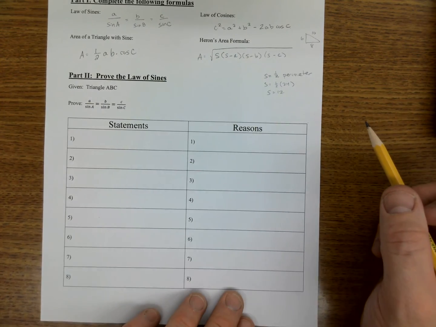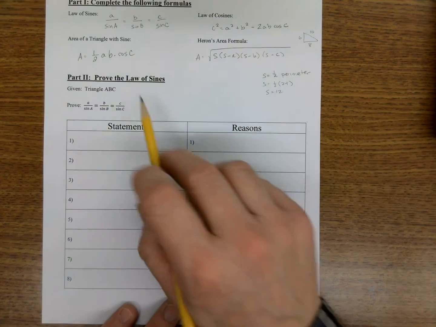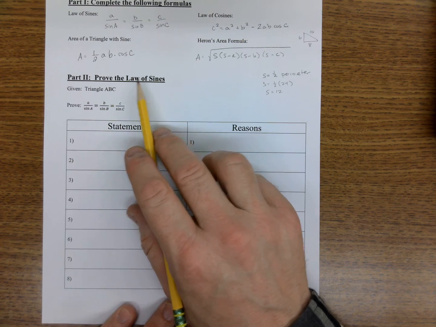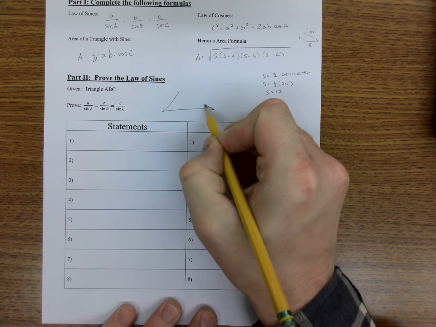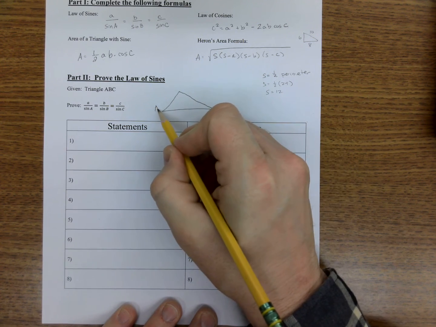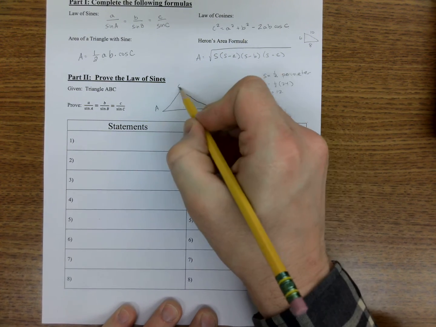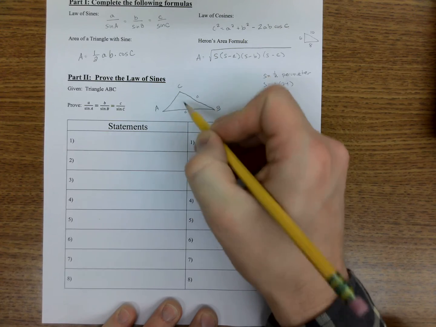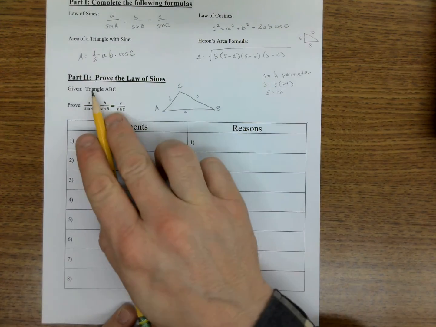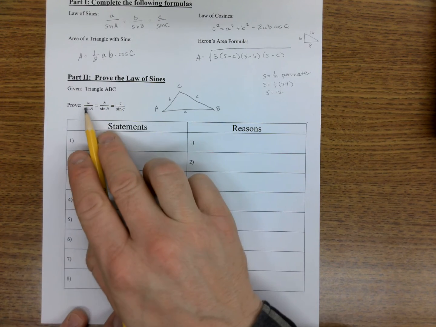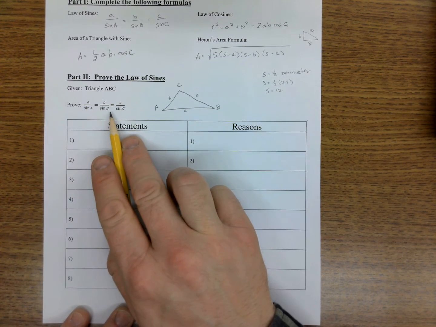All right, and the main thing of this page is the proof of the law of sine. So, given triangle ABC, well, we want to draw a triangle A, B, and C. There it is, A, B, C. You can label it however you want to, but that's what's given. And we want to prove this rule here, the sine rule.